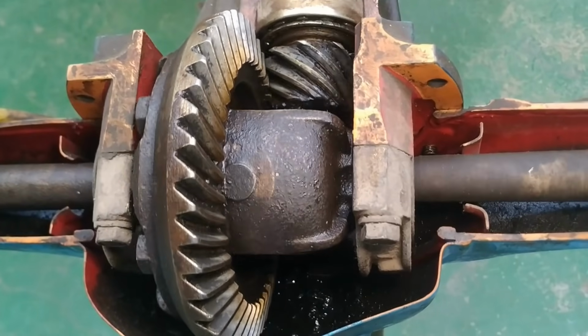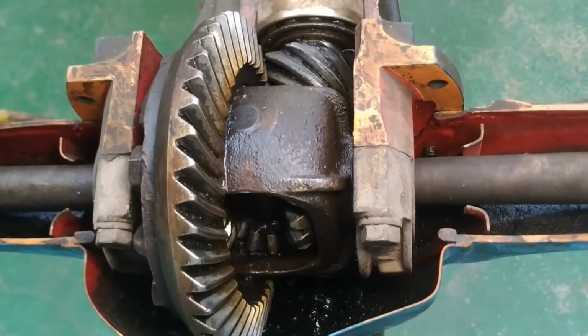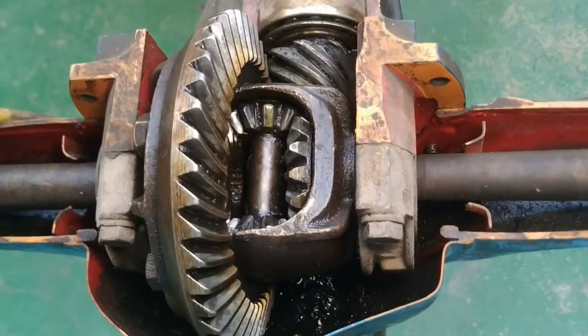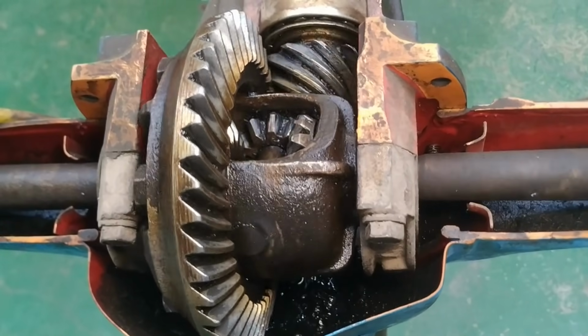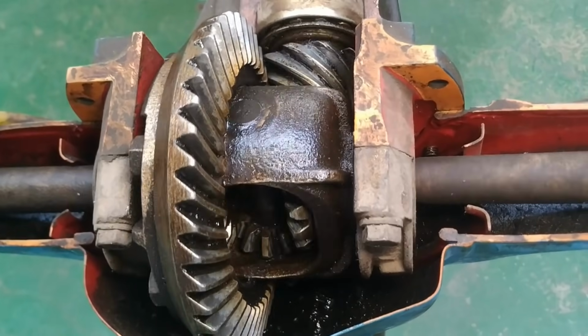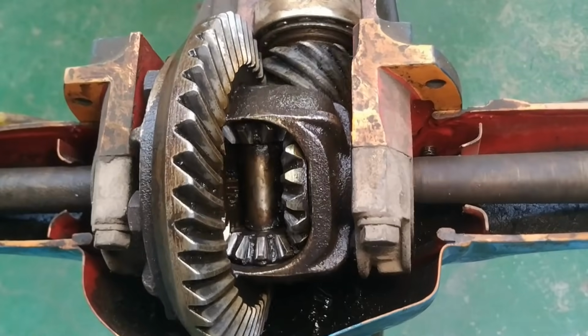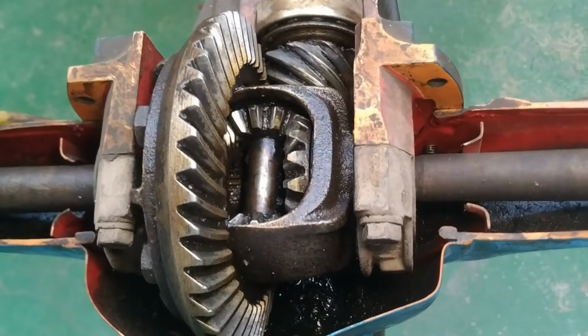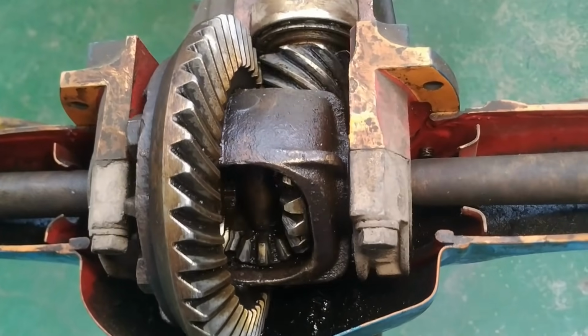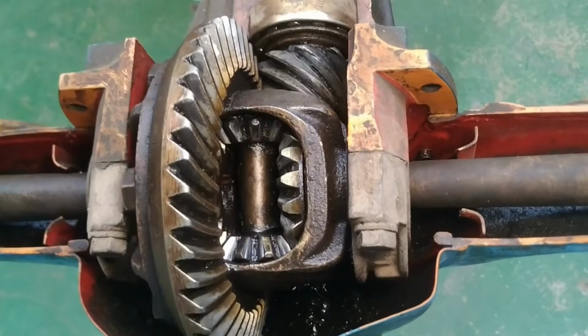Now, as you can see, for example, right now, the right wheel is free to rotate, so the right wheel is running faster than the left wheel. This way, the pinions start rotating on their shaft, working on the left side gear, transferring additional power to the right side gear. That way, the differential will allow speed variation between the left and right wheel.